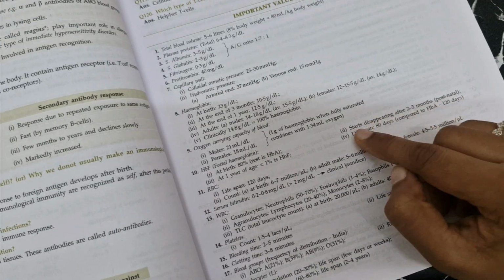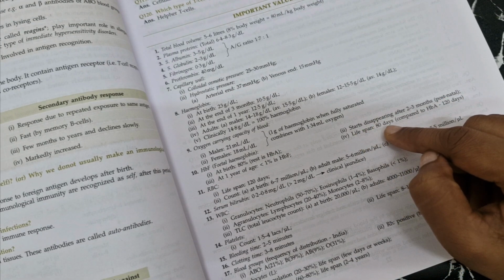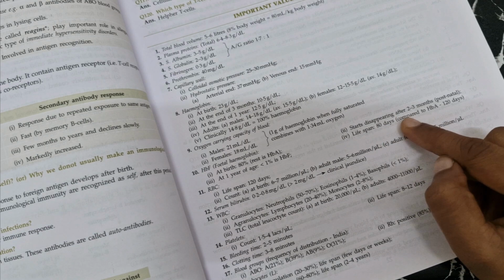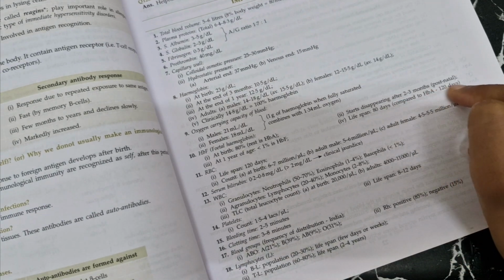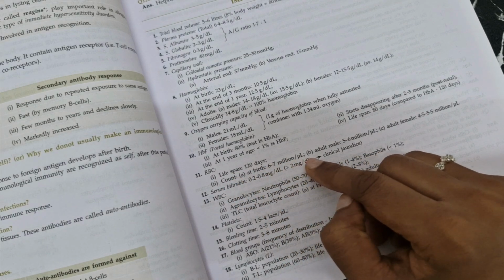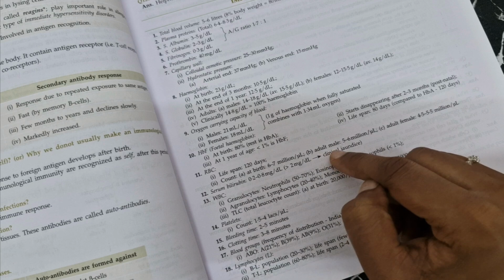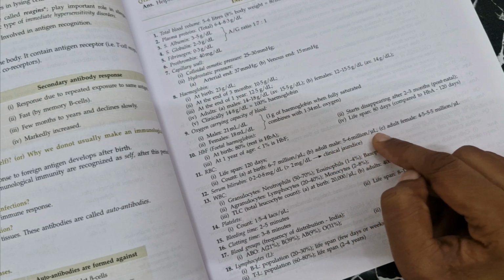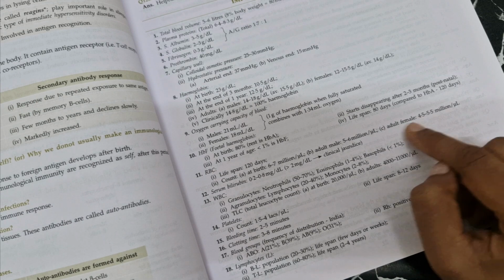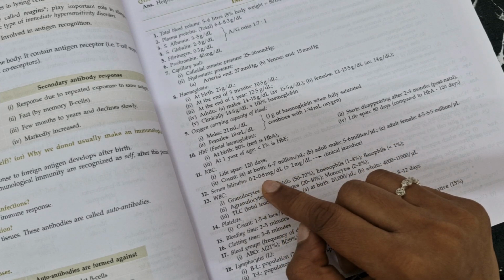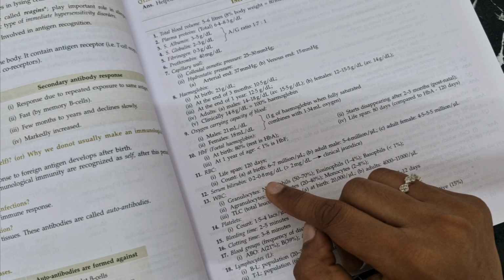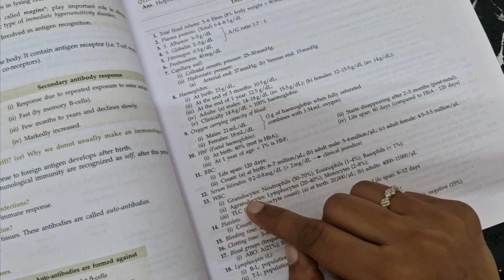Postnatal lifespan of HbF, fetal hemoglobin, is 80 days, compared to HbA, which is 120 days. RBC lifespan is 120 days. Count at birth is 6 to 7 million per microliter. In adult male it is 5 to 6 million per microliter. In adult female it is 4.5 to 5.5 million per microliter. Serum bilirubin is 0.2 to 0.8 milligrams per deciliter; more than 2 milligrams per deciliter is known as clinical jaundice.